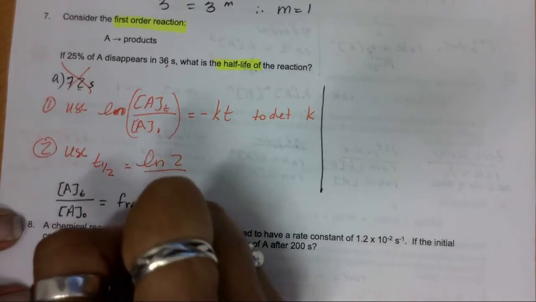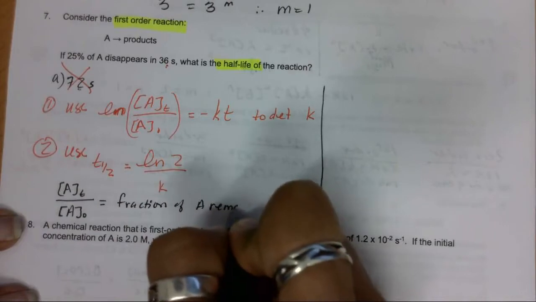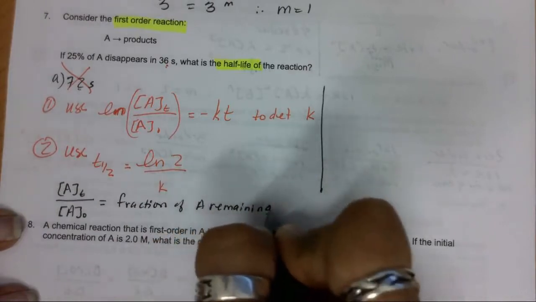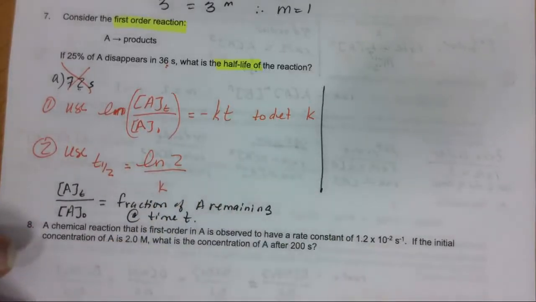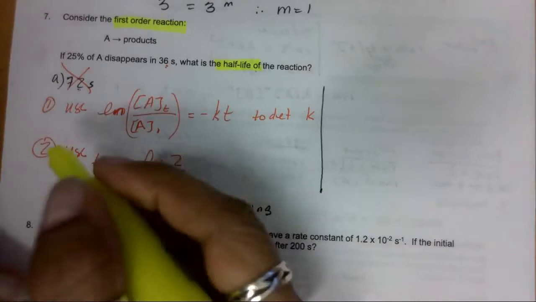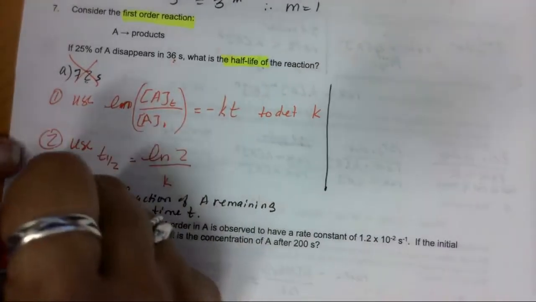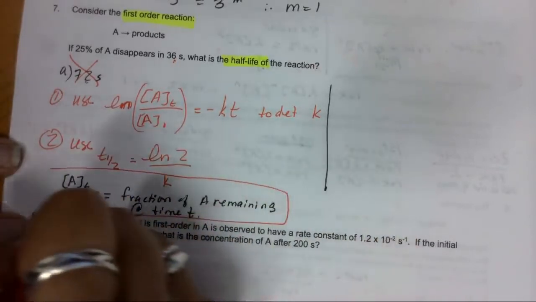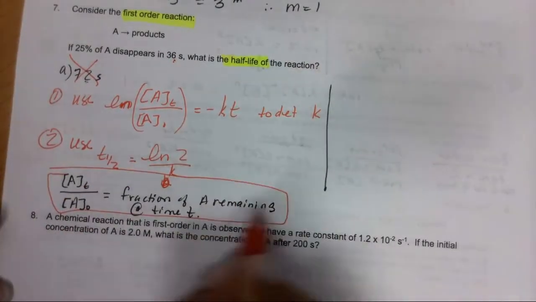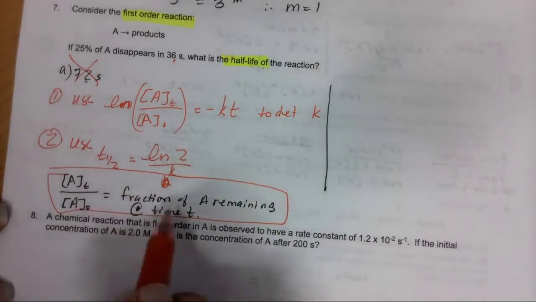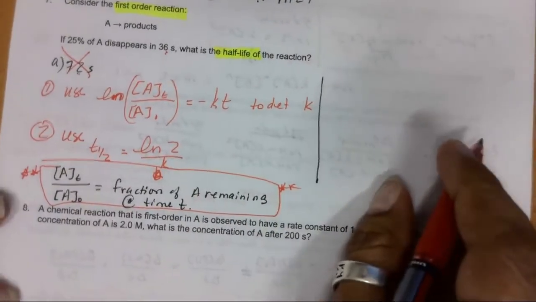It's the fraction of A remaining at time t. You have to understand this, because this is important.